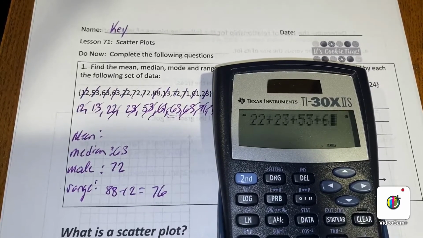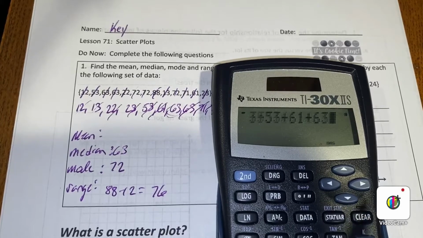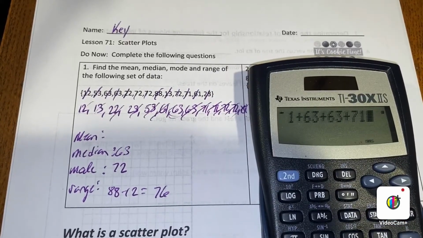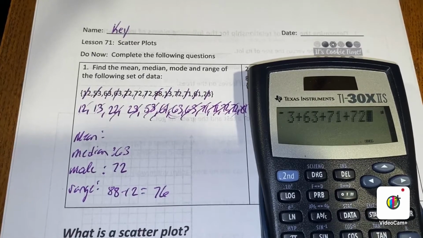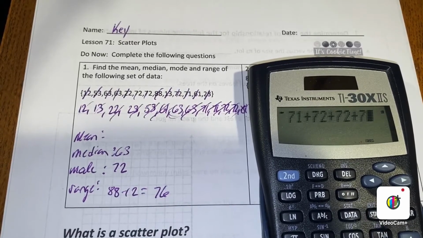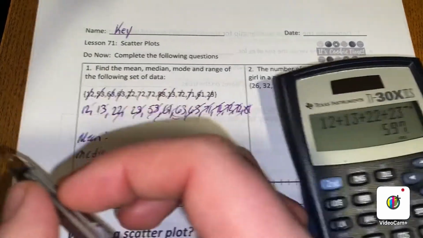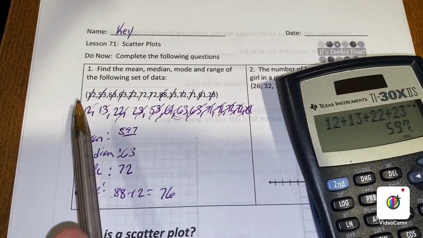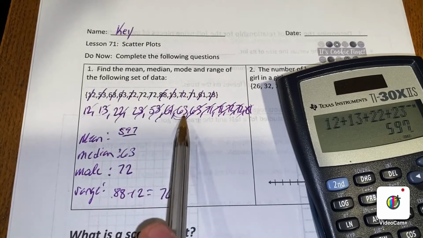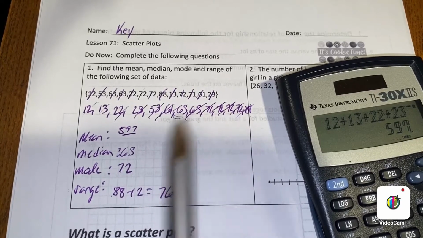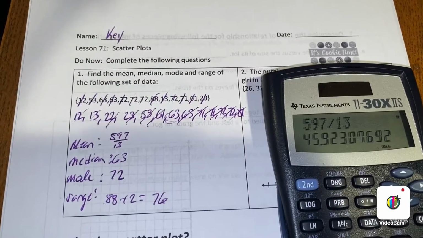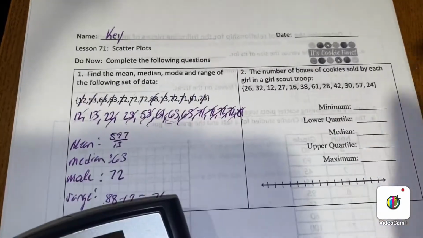Every single number we're going to put in. So we get 597. Divided by how many numbers do we have? 1, 2, 3, 4, 5, 6, 7, 8, 9, 10, 11, 12, 13. So 597 divided by 13, we'll round that to 46.